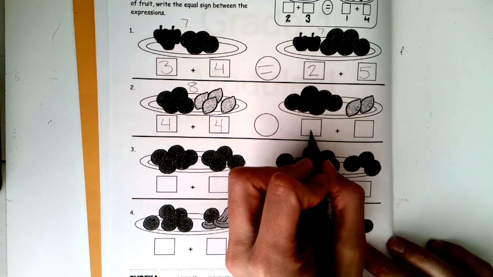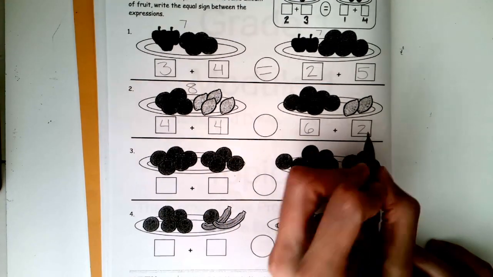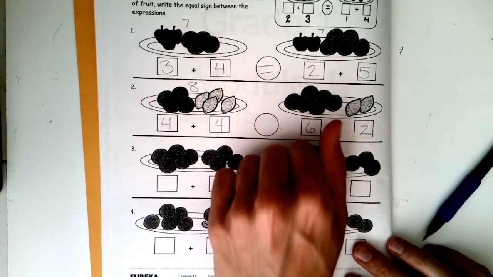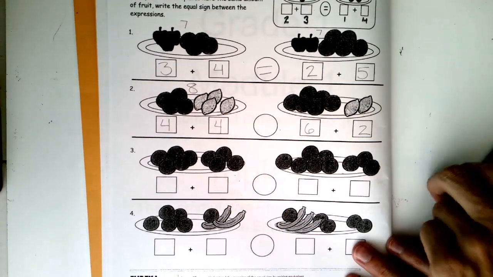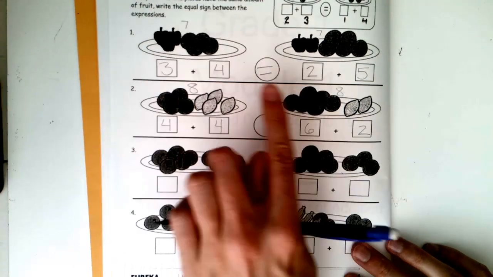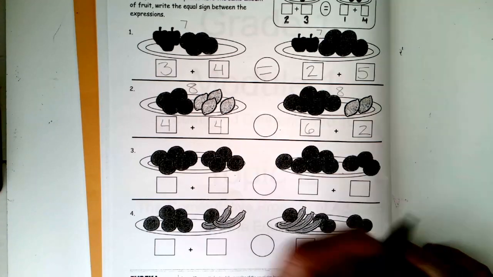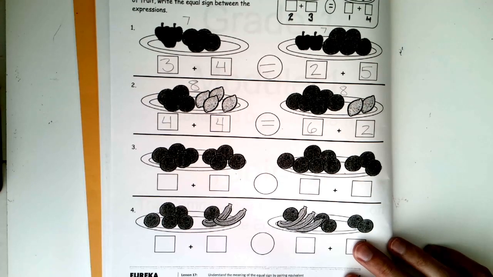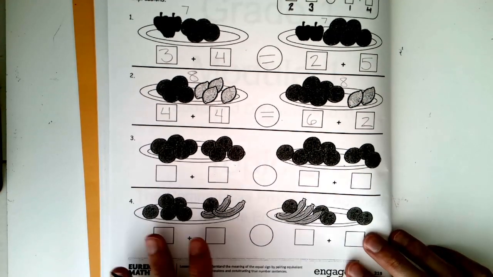Ooh, I see 6 oranges and 2 lemons. 6 and 2, ooh, let's count on. 6, 7, 8. That's 8 too. 8 and 8, is that equal? Sure is, so we put our equal sign in the middle. I wonder if we're going to have any that aren't equal.